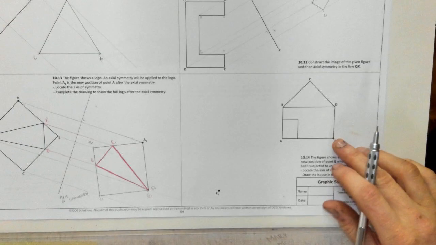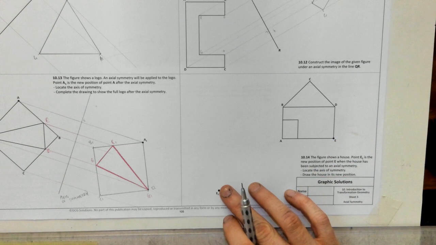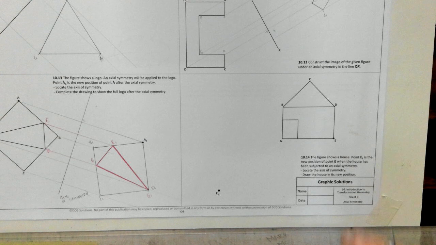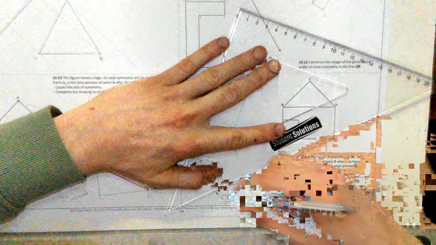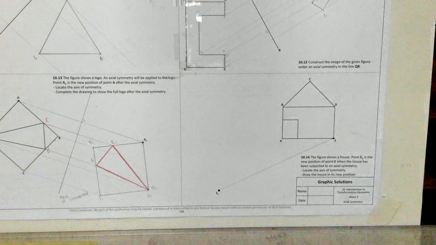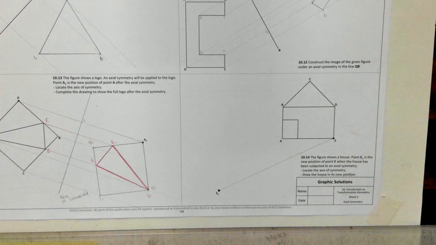So we know from the one I just did that the axis of symmetry is perpendicular to the projected line between the original point and the new point. We also know that it's halfway between the 2 points. So with that said, to get my axis of symmetry, first of all I need to join point E to point E1, so the old point to the image of itself. Then, to get the halfway point, I'm going to get the perpendicular bisector.